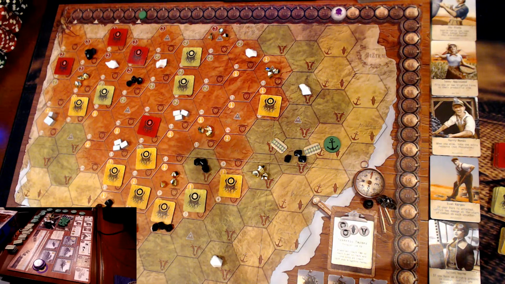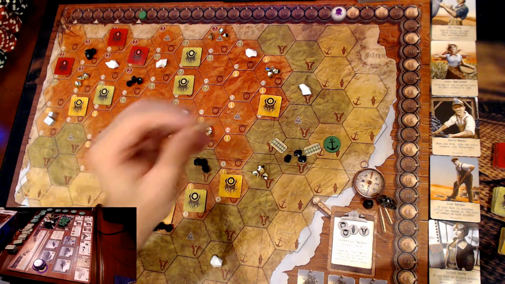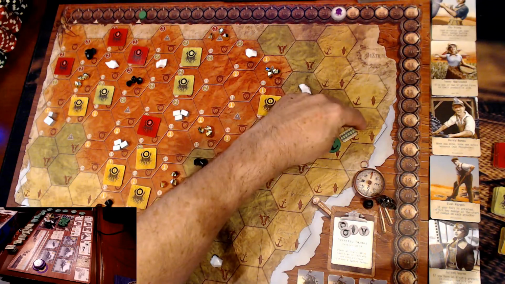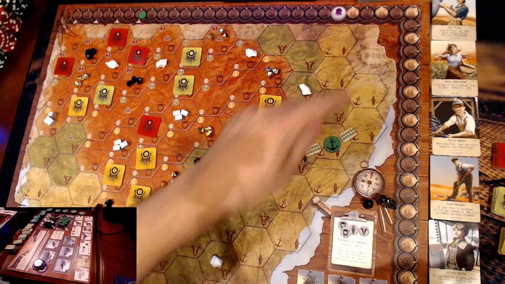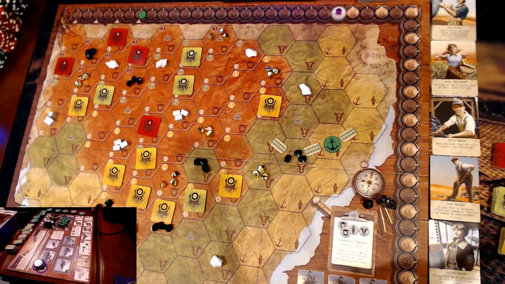But what I can do is I can build here, because then I can put a nice farm there.